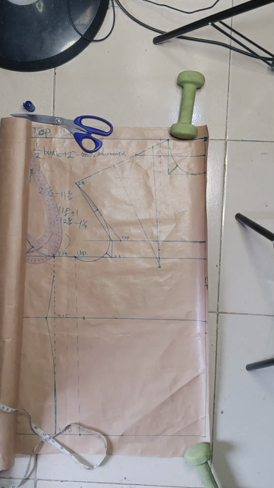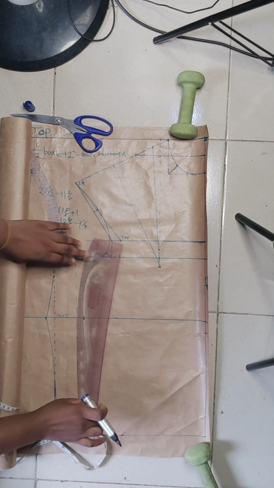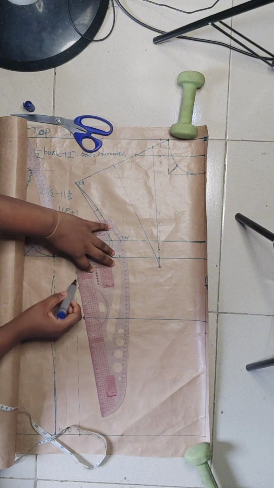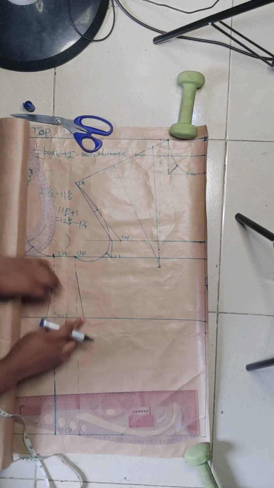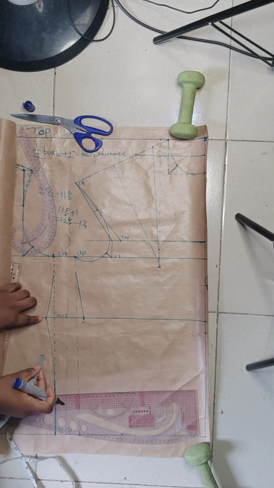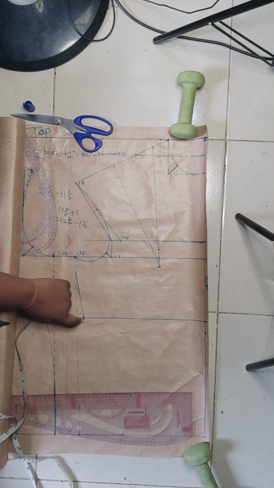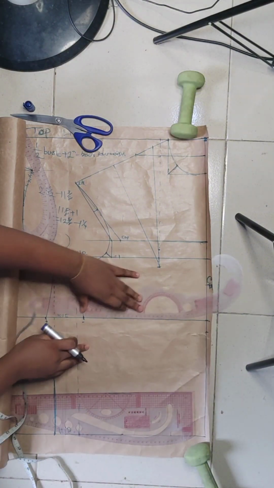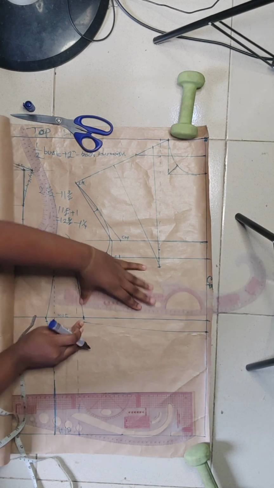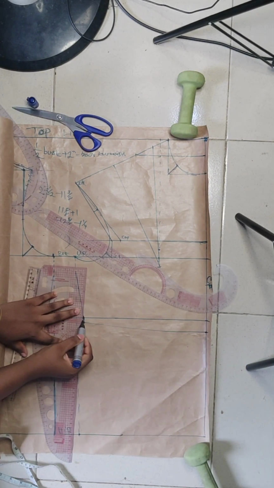We'll come down by that, and on this waist shaping here that we got, on this line here, we'll come down by 3/8 inches or 1 cm, okay. We'll also come down on the back waist as well. We'll be coming down by 3/8 inches or 1 cm, okay. So we'll now be connecting this 1 cm to that true waistline there, like so. We'll be connecting like so, okay. I will connect this straight to the hip line, okay.